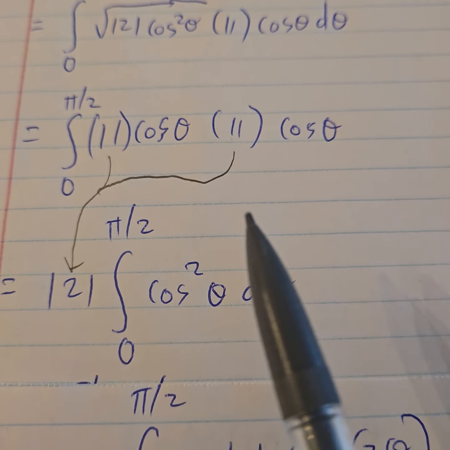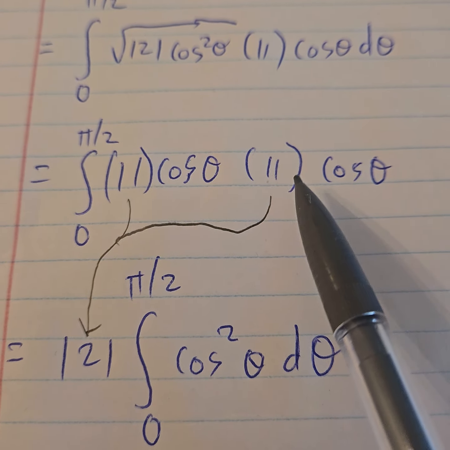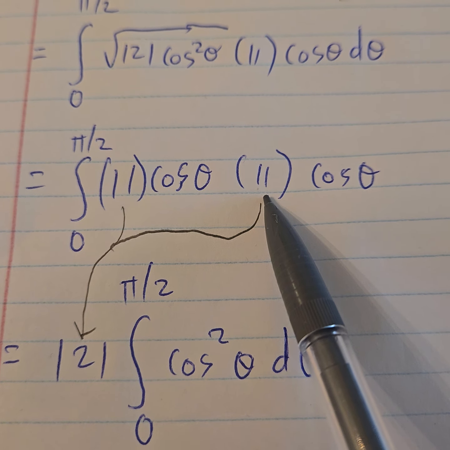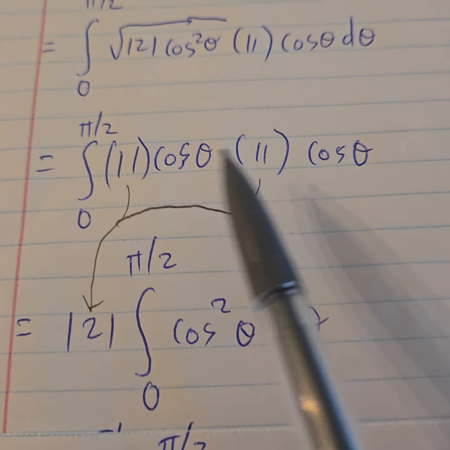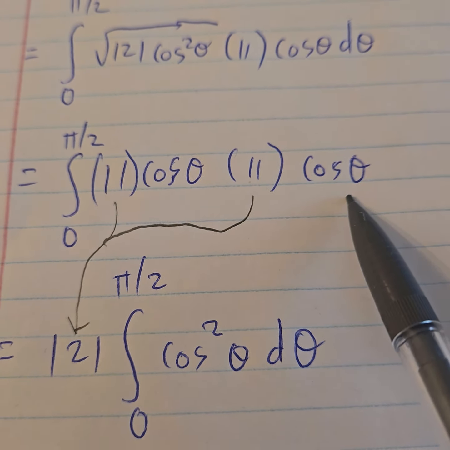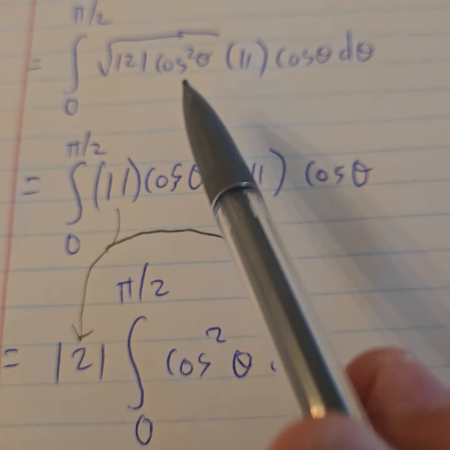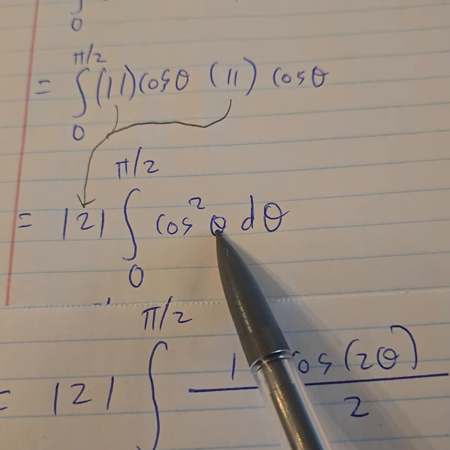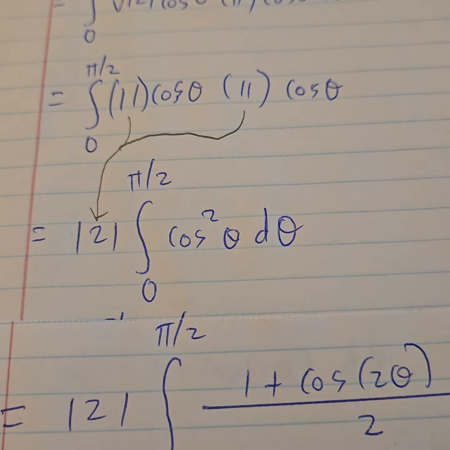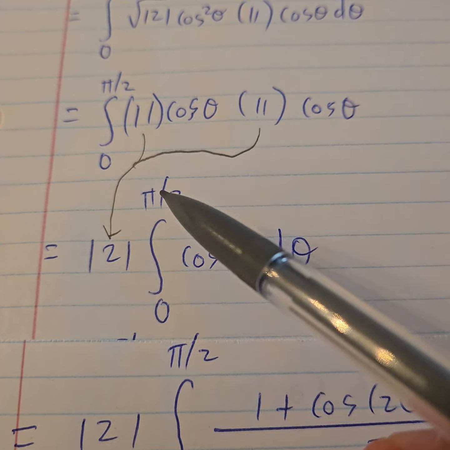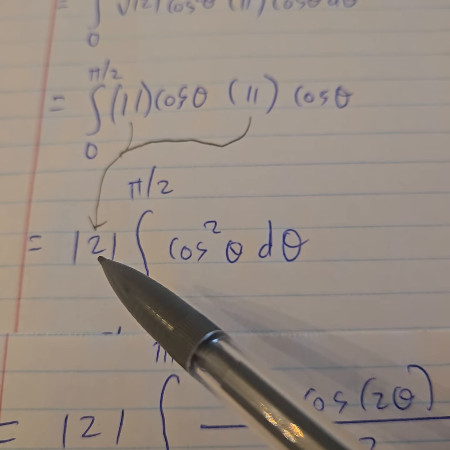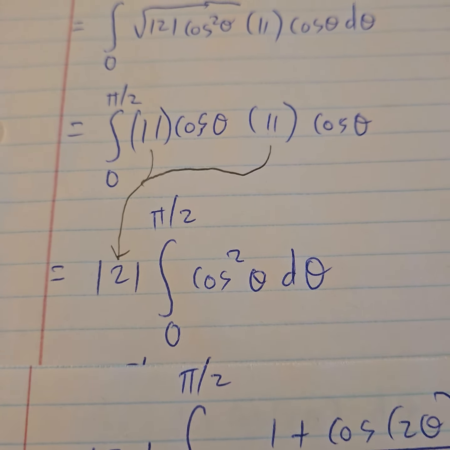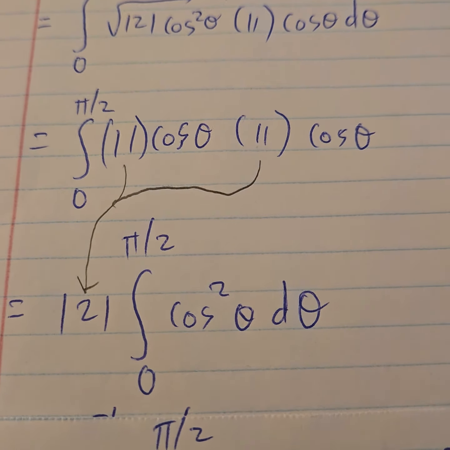And now we simplify some more. 11 times 11 is 121, which I can write outside. And cos theta times cos theta is simply cos squared theta. And this is what we have at the moment, the integral from 0 to pi over 2 of 121 times cos squared theta. Now to have some more fun.